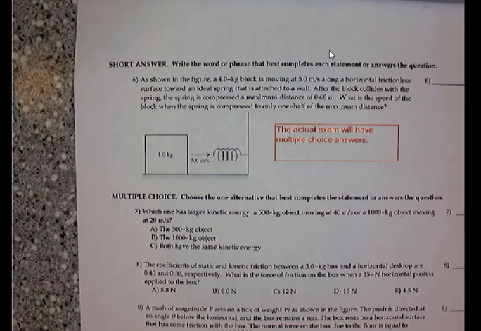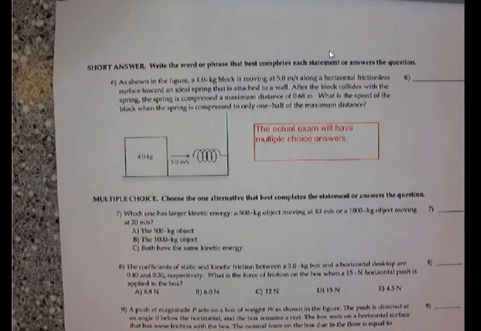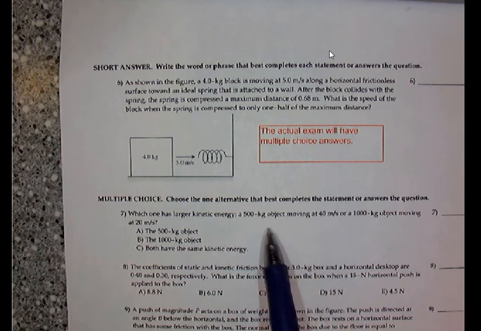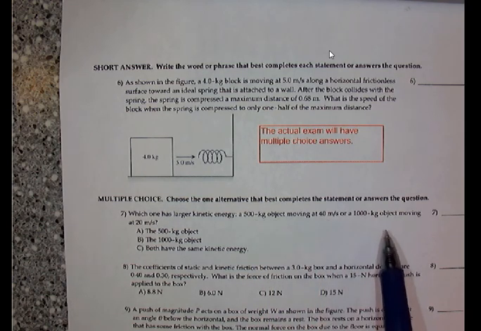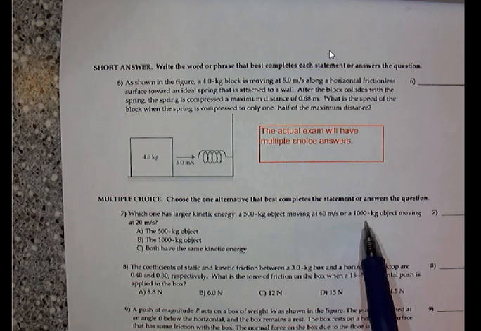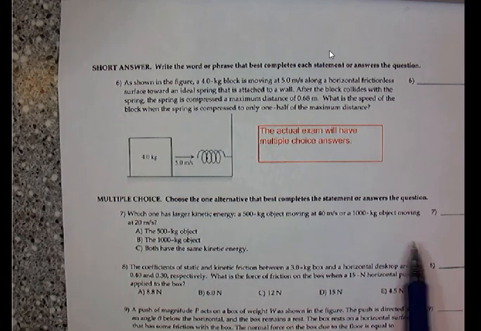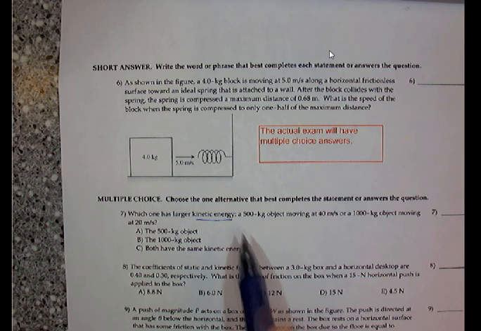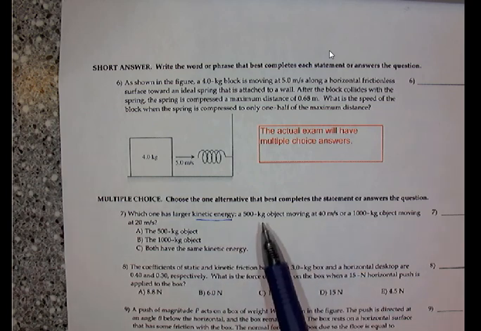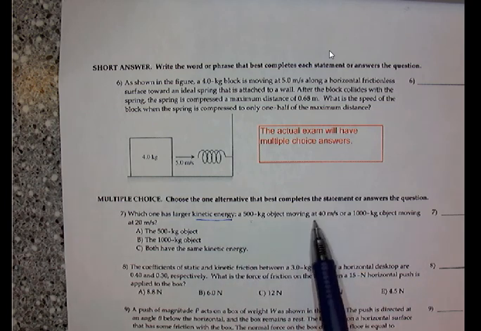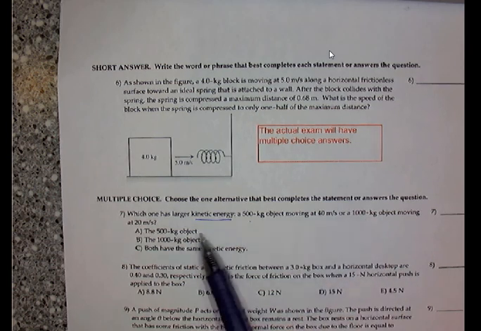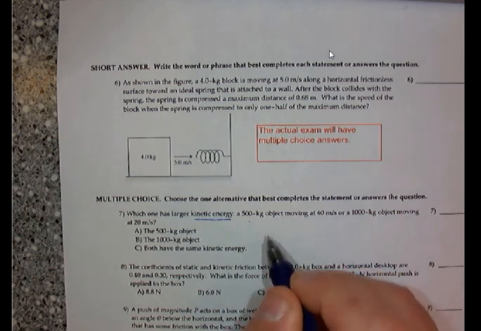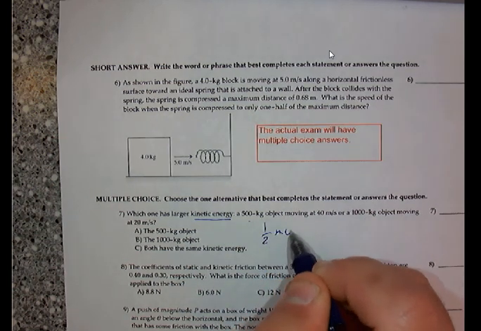Okay, excellent. Next one here, which has the larger kinetic energy, a 50 kilogram object moving at 40 or a 1,000 kilogram object moving at 20. So it says kinetic energy, not momentum, kinetic energy. So something smaller moving faster, something larger moving slower. Well, you have to actually figure it out. Use this 1/2 mv squared.